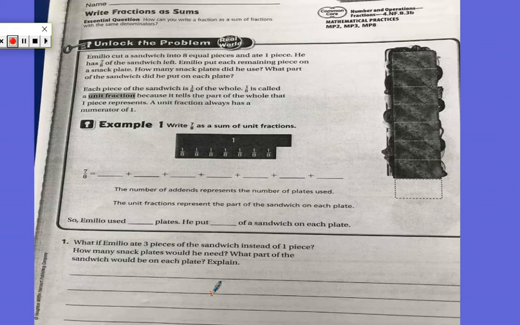For Unlock the Problem, Emilio cut a sandwich into 8 equal pieces and ate one piece. He has 7/8 of the sandwich left. Emilio put his remaining piece on a snack plate. How many snack plates did he use? What part of the sandwich did he put on each plate?